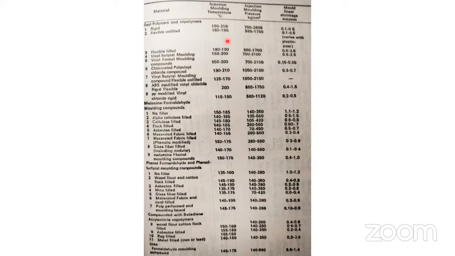And see the shrinkage here, 0.01 to 0.8. Rigid PVC having the lowest shrinkage as compared to the other polymers, friend. Rigid PVC having the lowest shrinkage. Then, यहाँ पे flexible PVC, then vinyl formal molding is also there in the market. PVC is also compounded PVC.